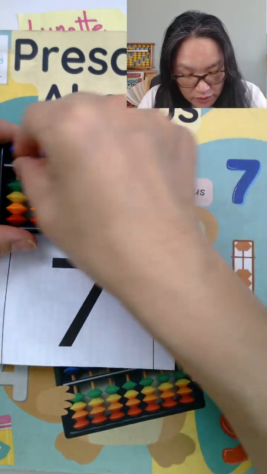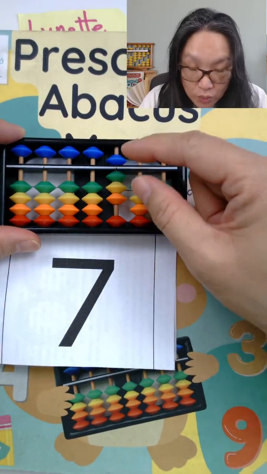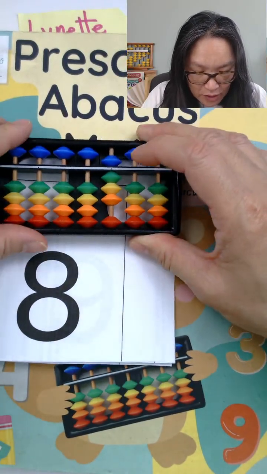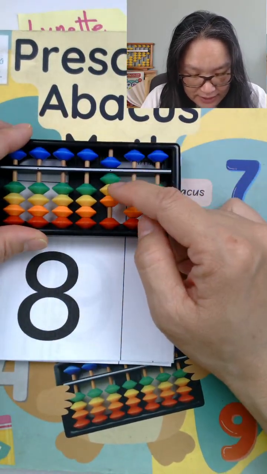These are 0, and then this is what's counted. So right now, this is not 7. This is 8. How do I know? We have 5, 6, 7, 8.